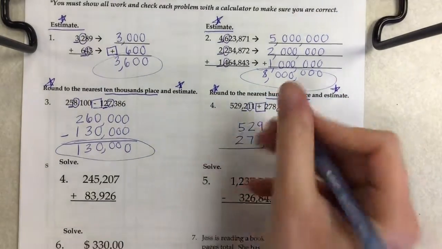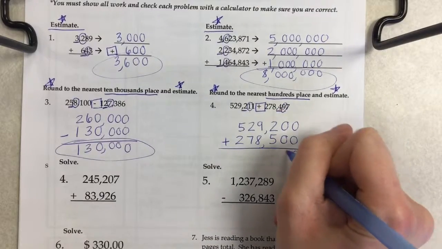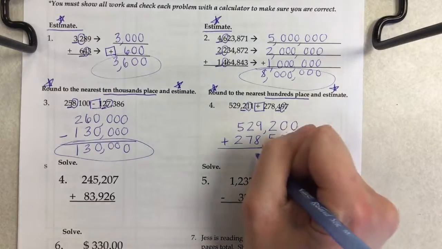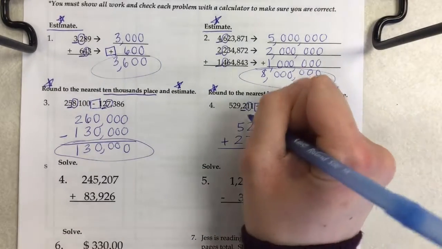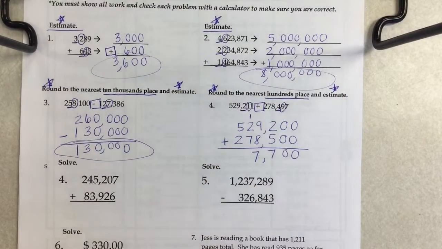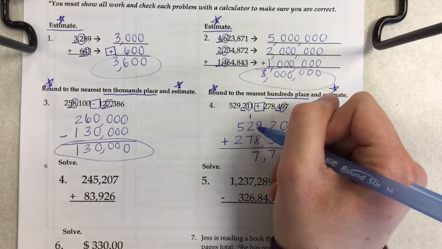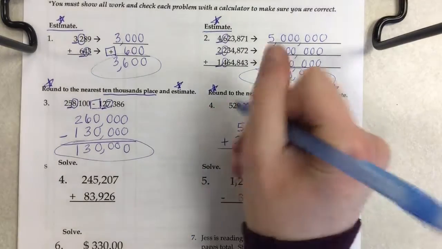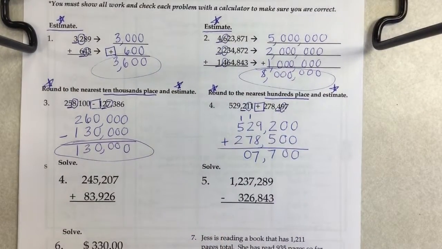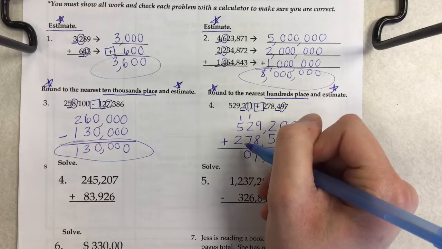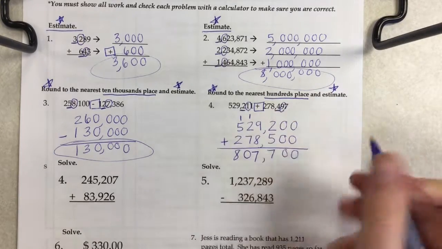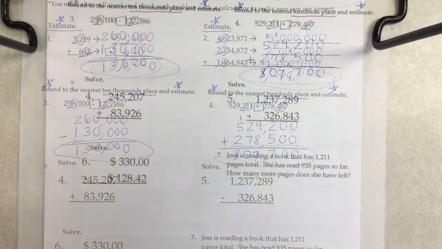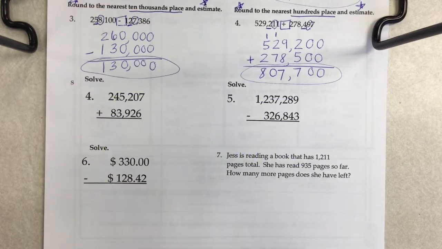I am adding, so plus. So 0, 0, 7, my comma, 9 plus 8 is 17. So I put a 7 here and regroup my 1 to the 10,000s place. Then I have to add 1 plus 2 plus 7, that equals 10. I put a 1 in my 10,000s place, regroup a 1 to my 100,000s place. 1 plus 5 plus 2 equals 8, to get an answer of 807,700.